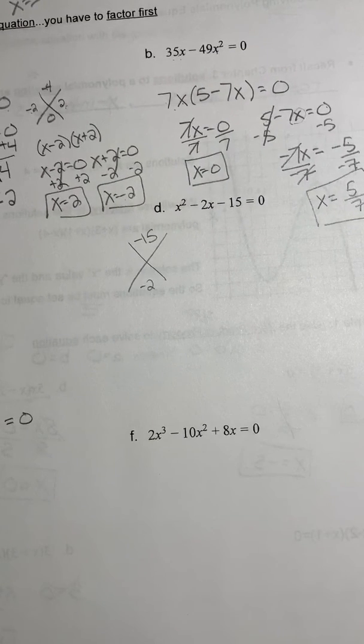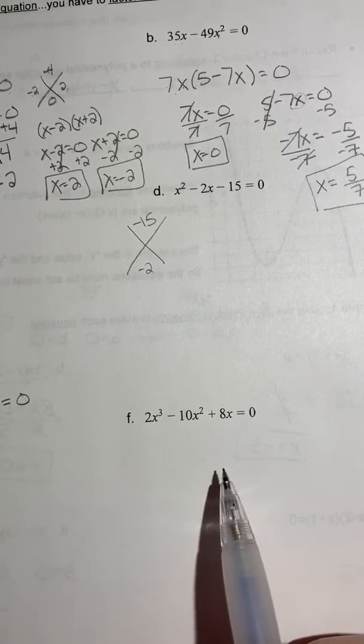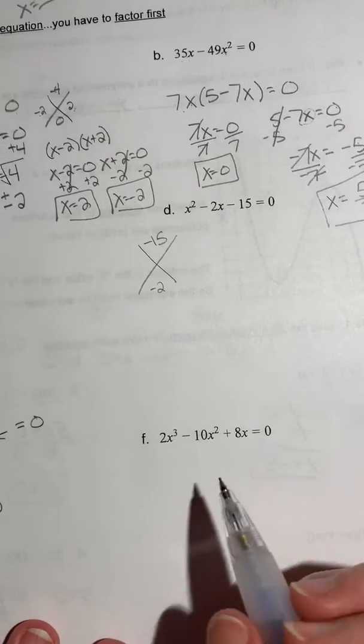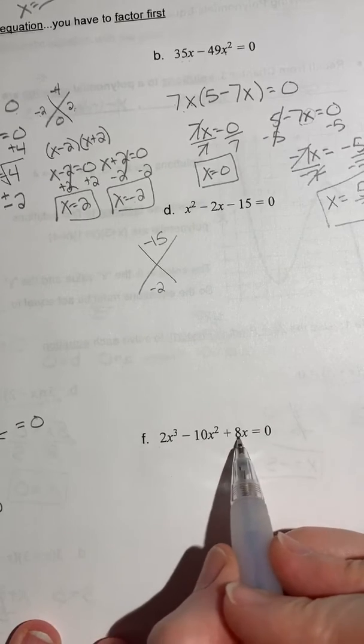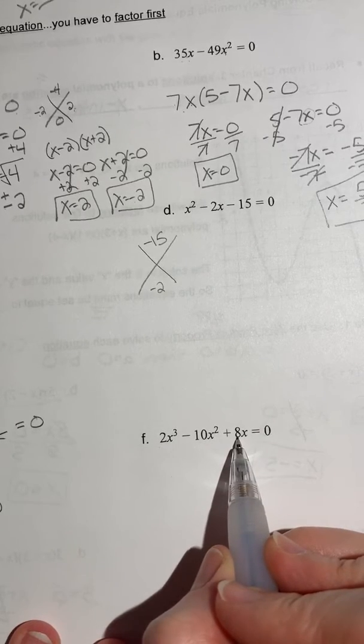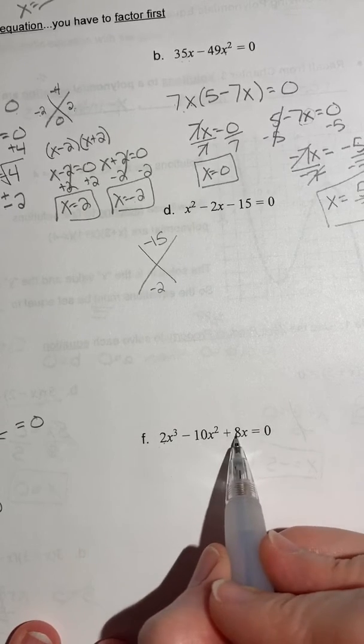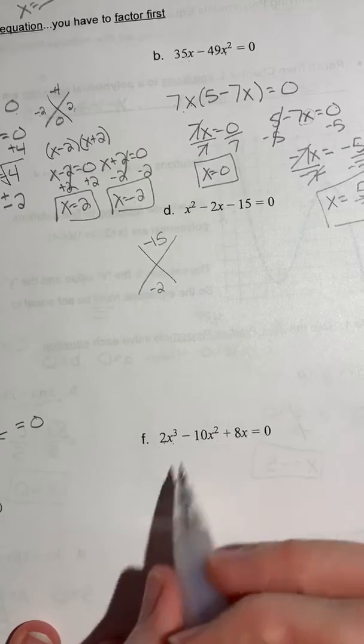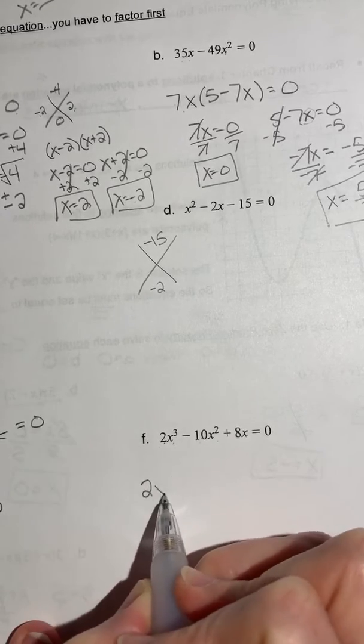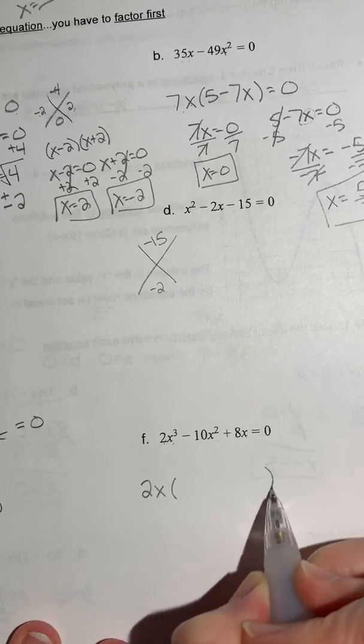This one is kind of a new idea that we did not look at that much when we did all the factoring in section 4.4. So I'm going to do one now, and I might do one in a separate video. The first thing I notice is there's a greatest common factor going on here, because 2 goes into all of these numbers and they all have an x. So I'm going to factor out a 2x first.